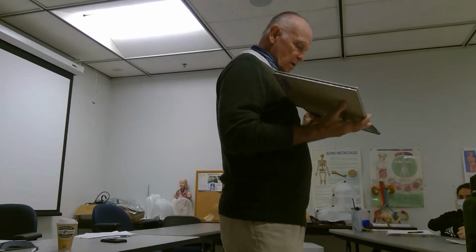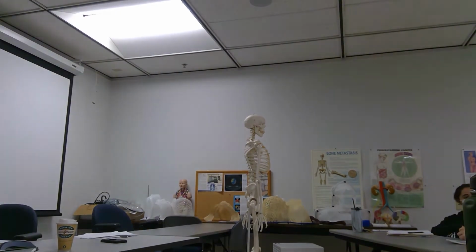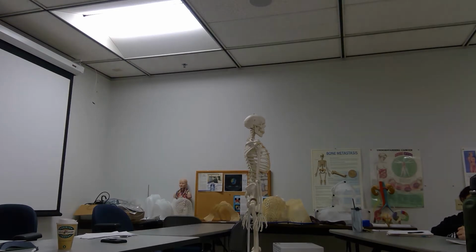These are what we call fluoroscopy screens. What do you think they do? Here, I'll show you where it's placed. It would be placed right here, in place of the IR.